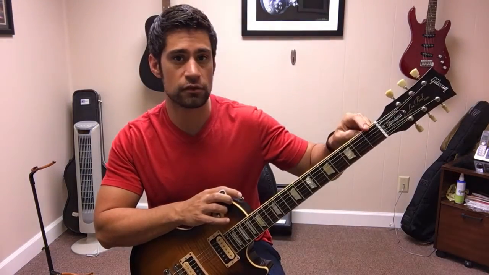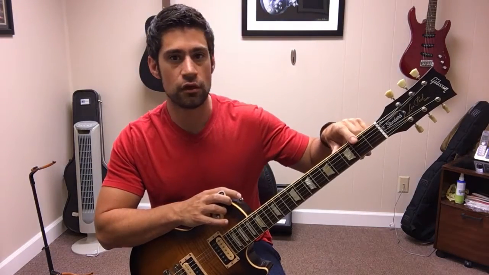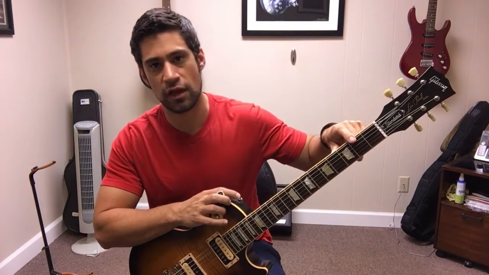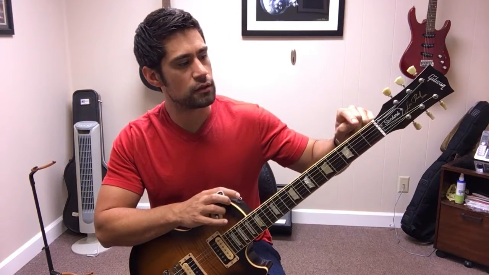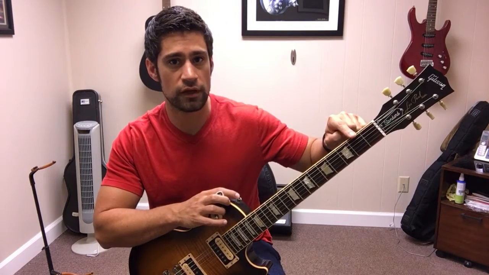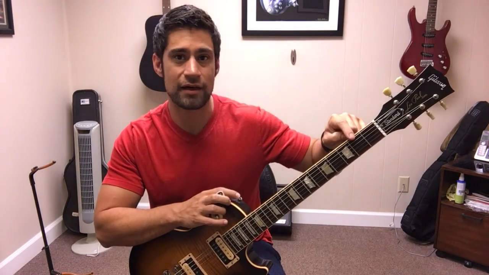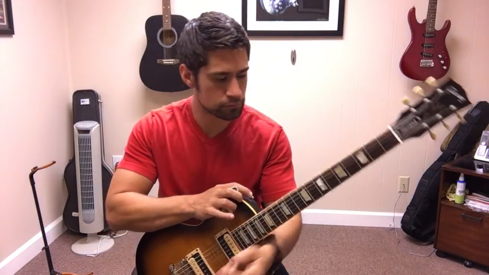If this is an F note on the first fret, which it is, and that's a G, this in-between note has two names. In certain situations you would call it one as opposed to the other, but you could either call it an F sharp, sharp means you move up one fret, or you could call it a G flat. So that's what the in-between notes would be called, sharps or flats.